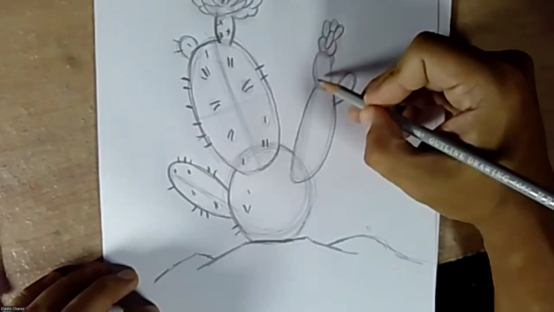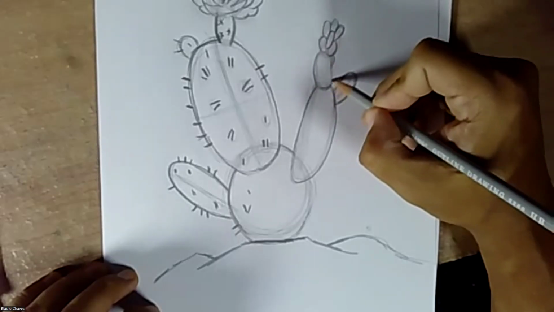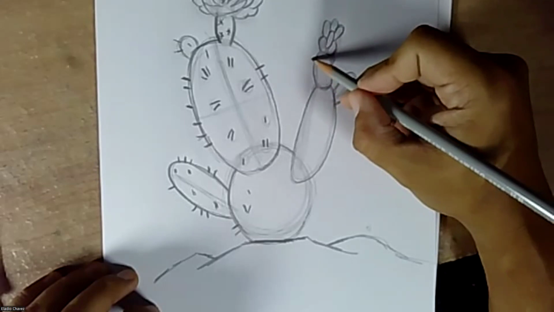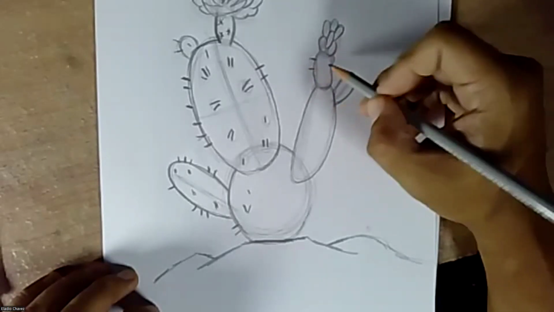And there, I think that's another fruit right there. Watch the overlapping, watch how it all fits. This is over that right there. We've got another thorn.